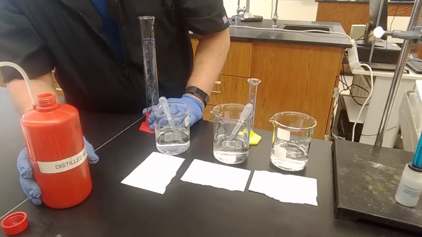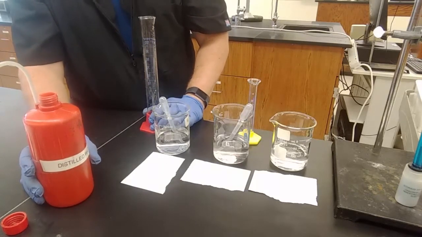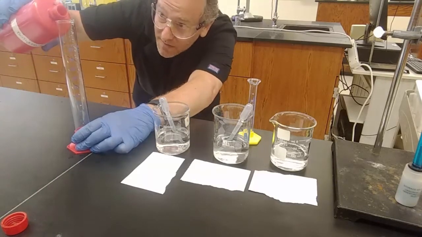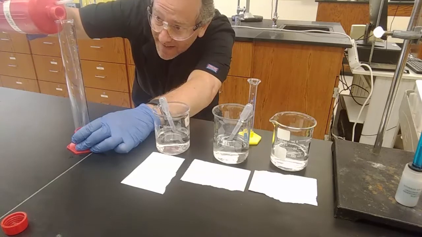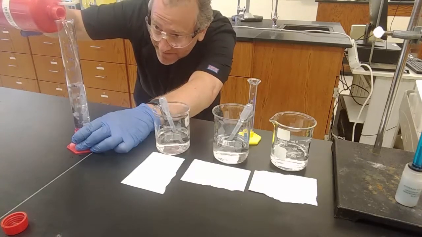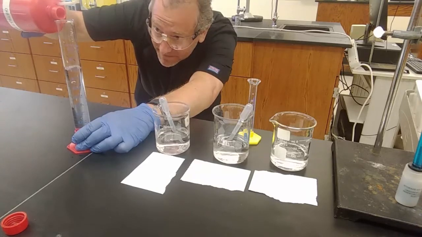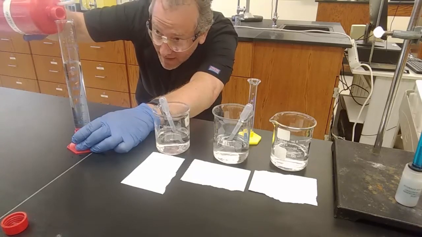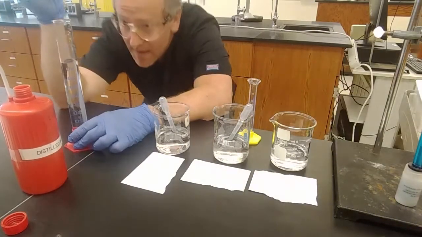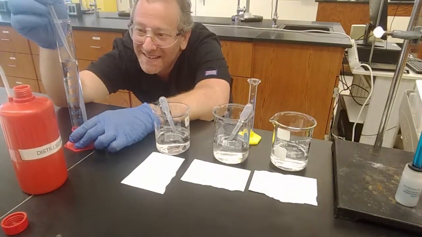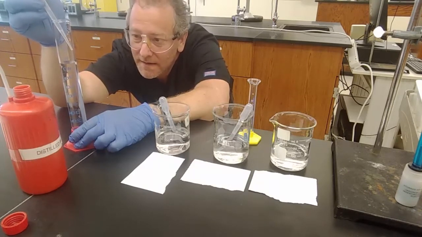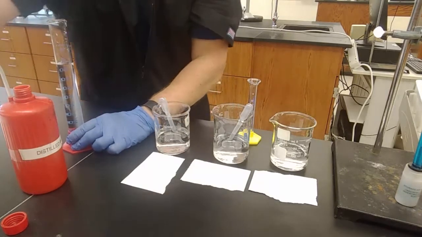Next, a 10 times dilution again, so 90 milliliters of water, rather. Again, making the solutions in this lab takes longer than actually doing the lab. 90 milliliters of water.